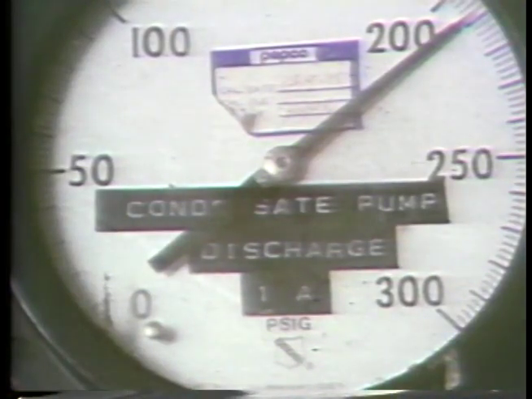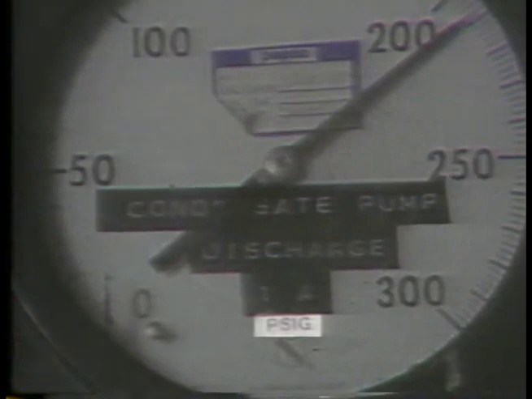Now, some of the pressure gauges in your plant do what we did in the last segment. That is, ignore the fact that atmospheric pressure is exerting a force. This gauge, for example, is measuring the discharge pressure from a condensate pump. Its measurements do not include atmospheric pressure. You know this because the gauge is marked PSIG. The letter G stands for gauge.